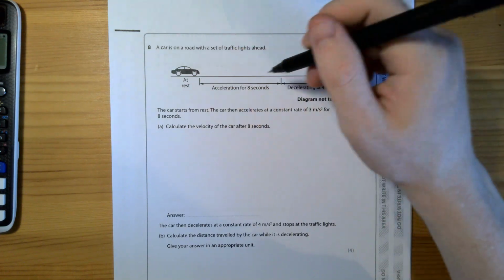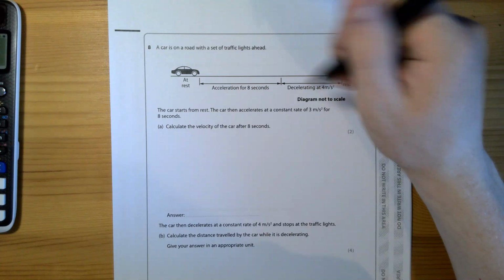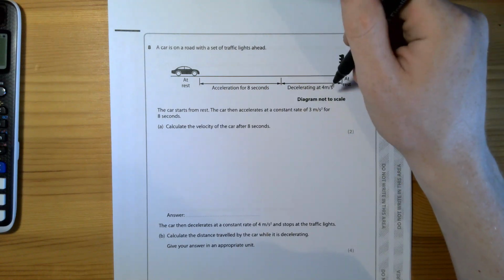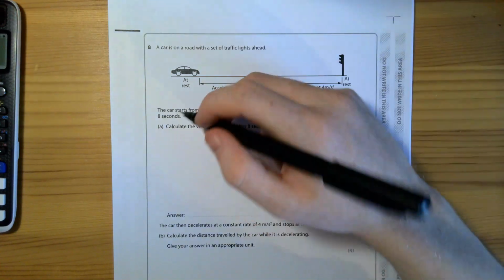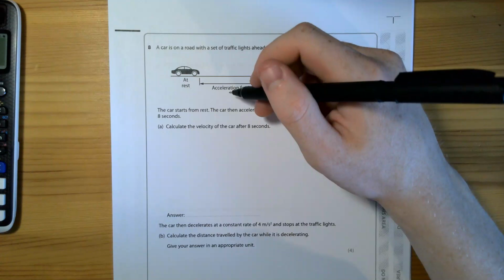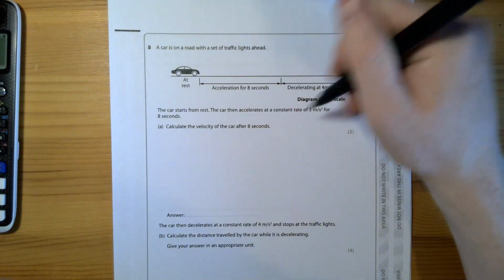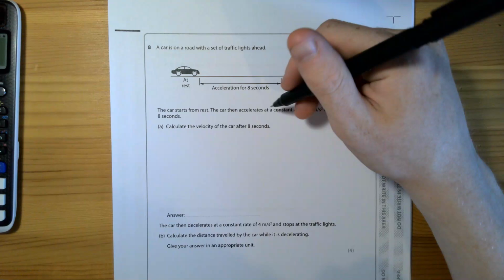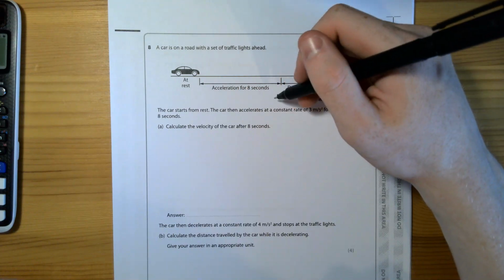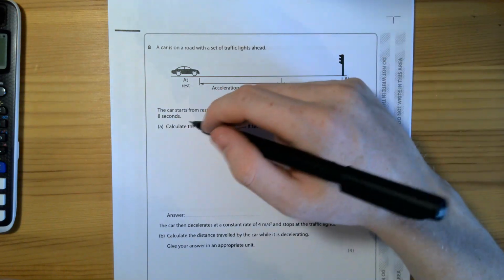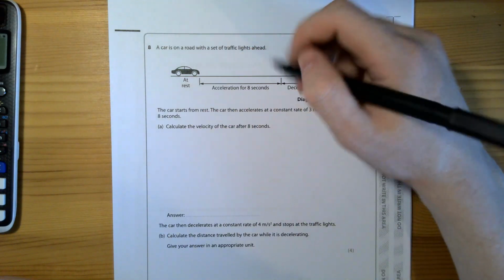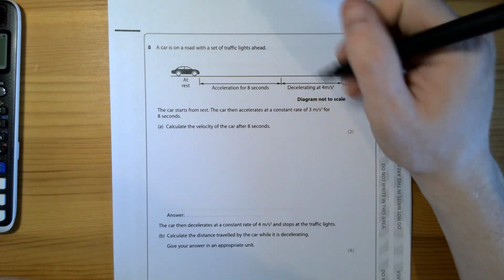The car starts from rest. The car then accelerates at a constant rate of 3 meters per second squared for 8 seconds. Calculate the velocity of the car after the 8 seconds, so only up until this point here.